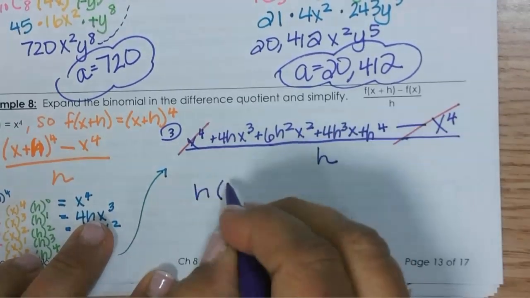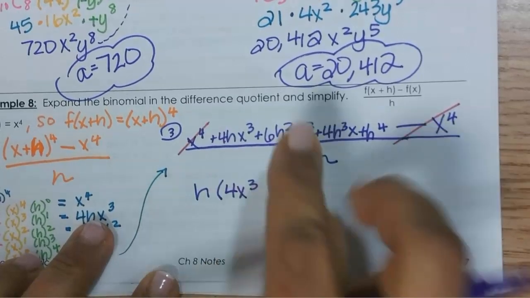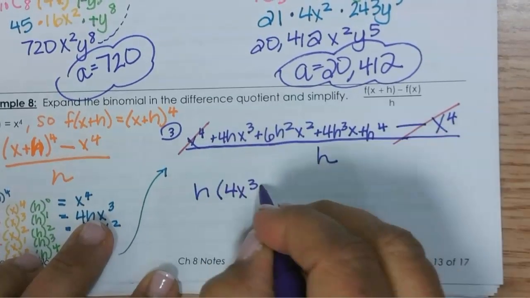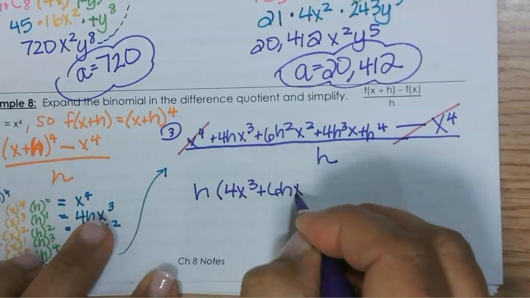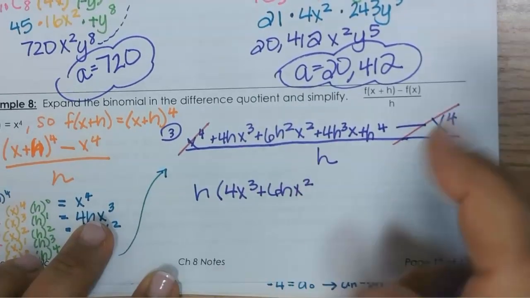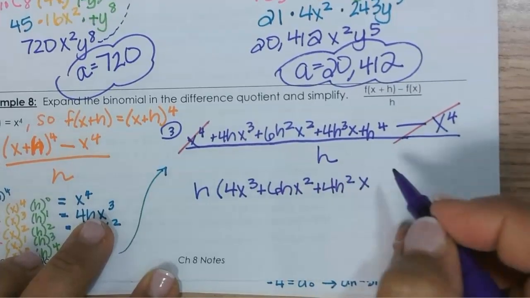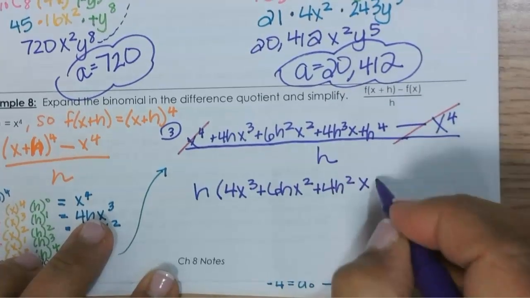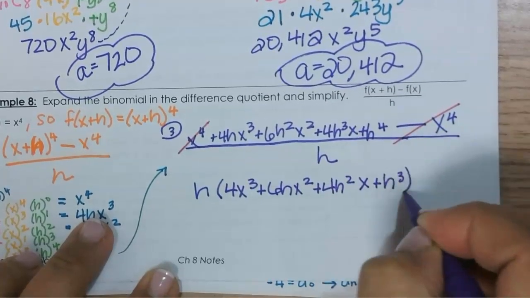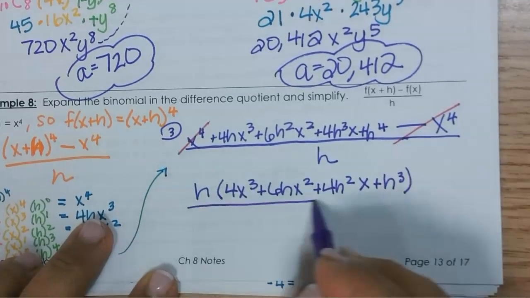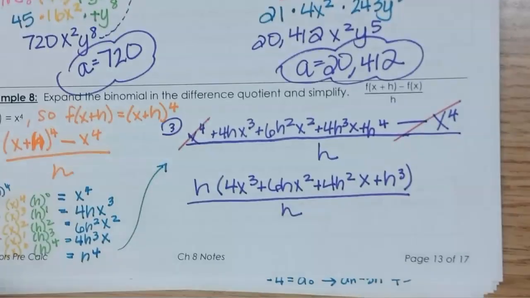Then this would just become 4x cubed. That would become 6h x squared. This would become 4h squared x. And then this would just become h cubed. And then I have that all over h.